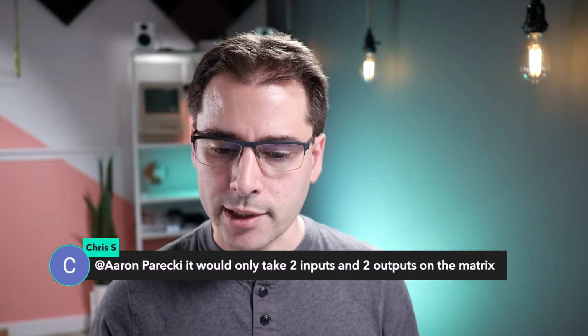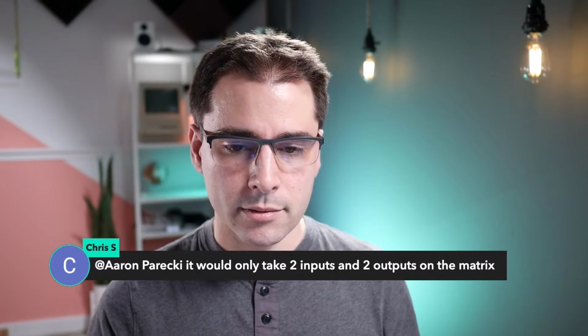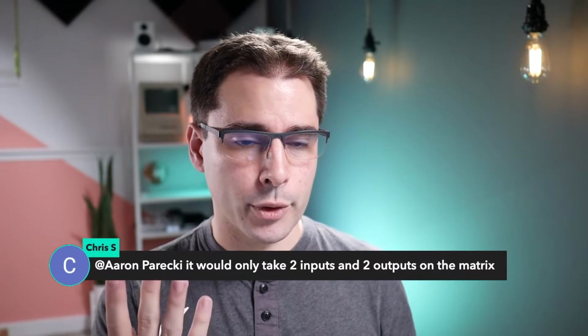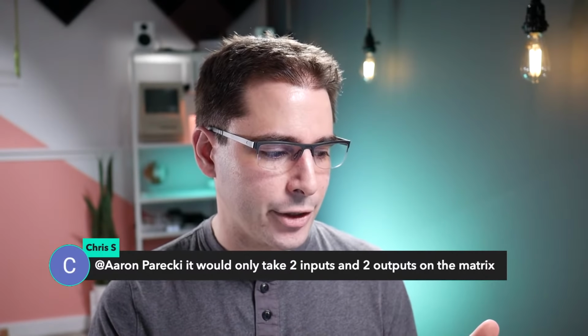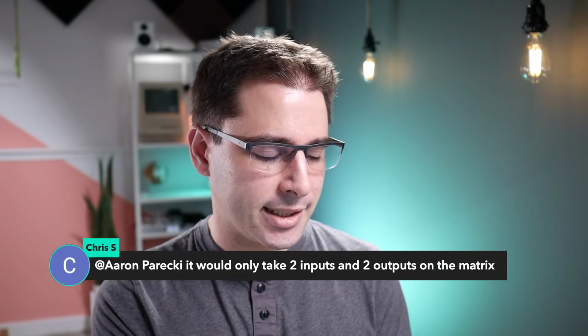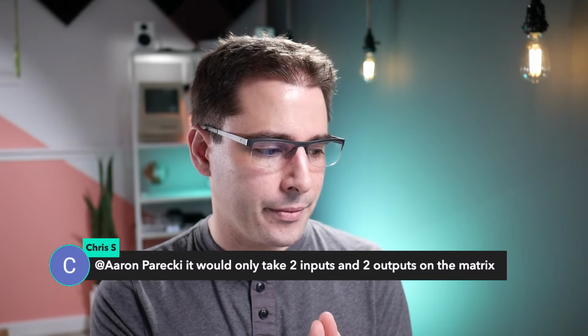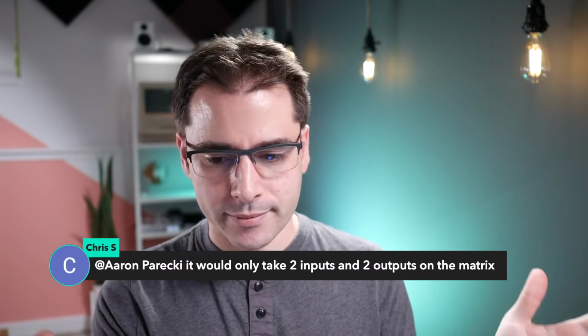Okay, let me take a look at the question. It would only take 2 inputs and 2 outputs on the matrix. I think that's what I said. Right? 2 inputs, 2 outputs, which is 4 ports. Oh, right. Sorry. So I don't lose 20. I don't go from 20 to 16. I go from 20 to 18 inputs and outputs. That's what you meant.